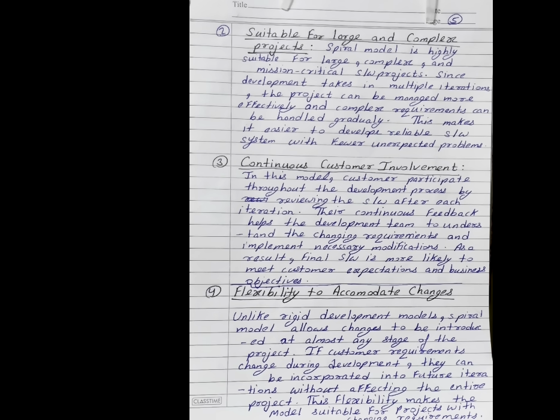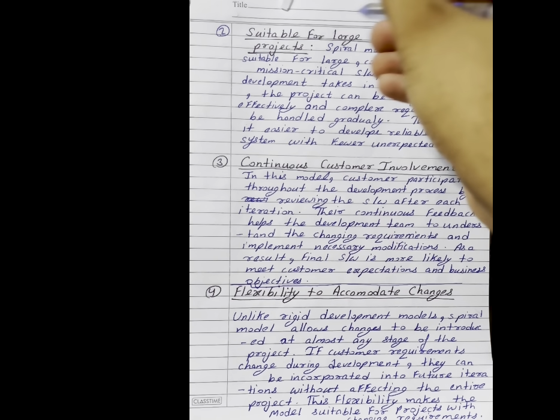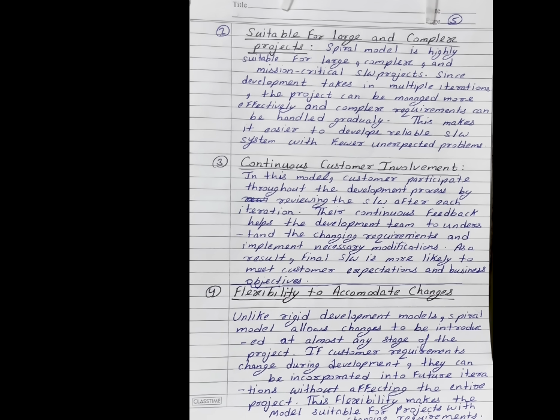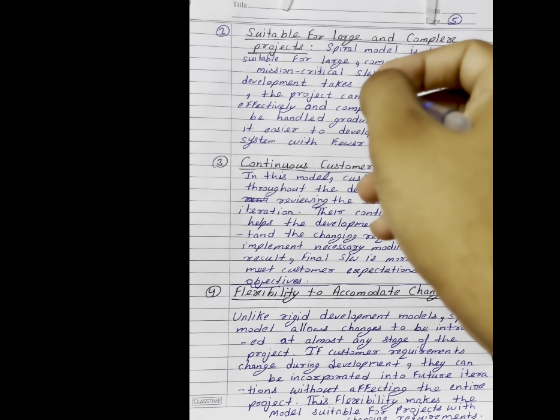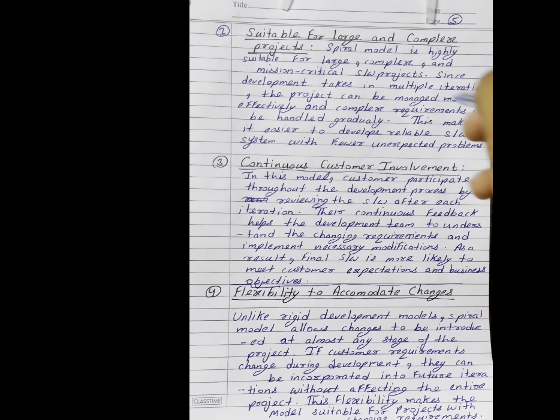It is suitable for large and complex projects. Let me repeat it: the spiral model is highly suitable for large, complex, and mission critical software projects. Since development takes place in multiple iterations, the project can be managed more effectively and complex requirements can be handled gradually. This makes it easier to develop a reliable software system with fewer unexpected problems.